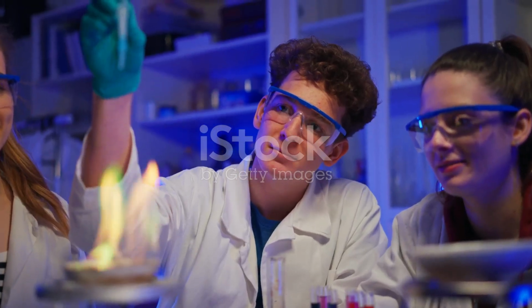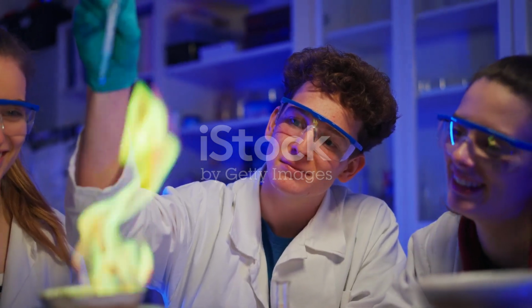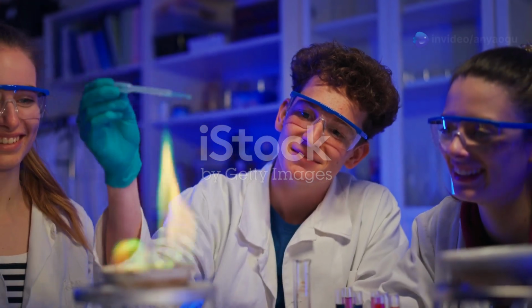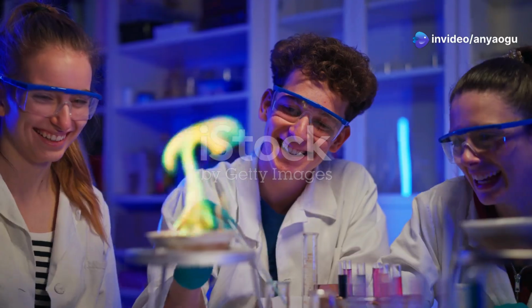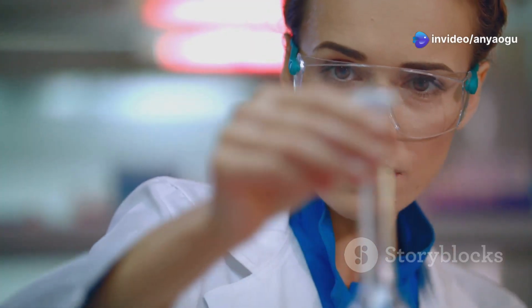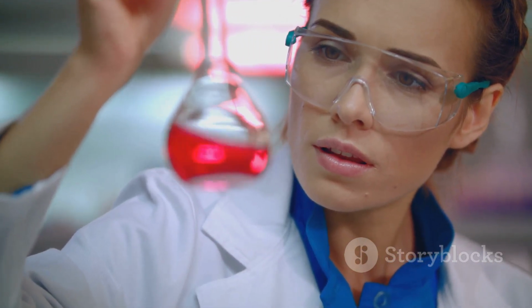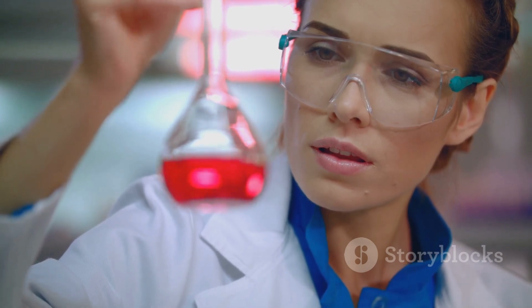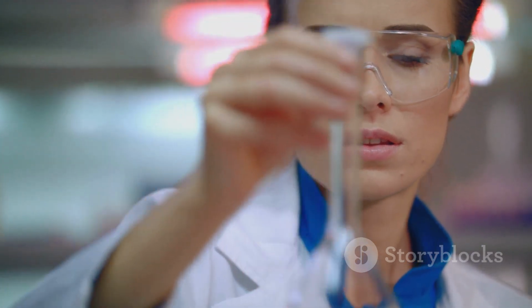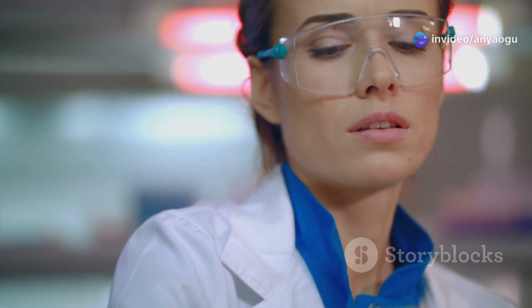Today, we're going to explore a topic that's all around us, yet often goes unnoticed. It's something that affects our daily lives in more ways than we can imagine. Today, we're diving into the fascinating world of heat transfer. Heat transfer is a fundamental concept in science and engineering, and it plays a crucial role in everything from cooking your food to powering your car.